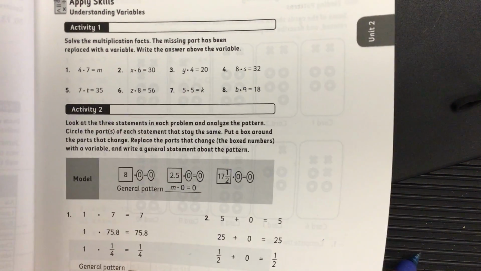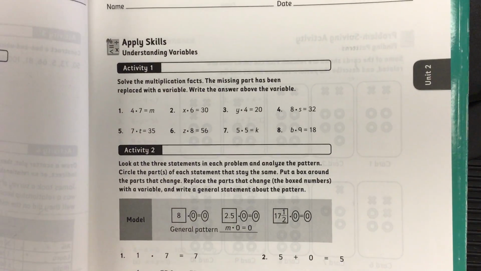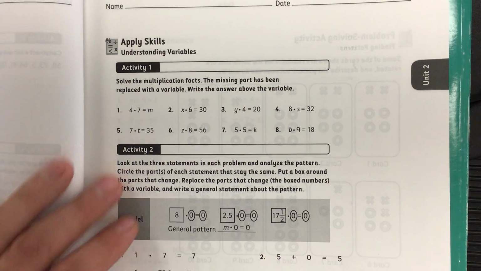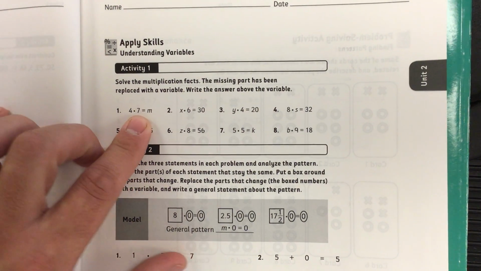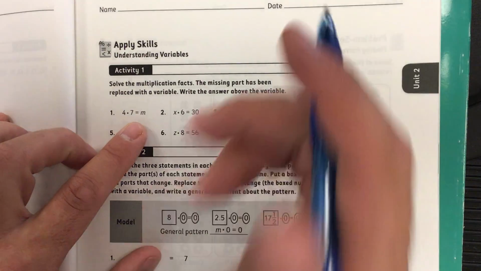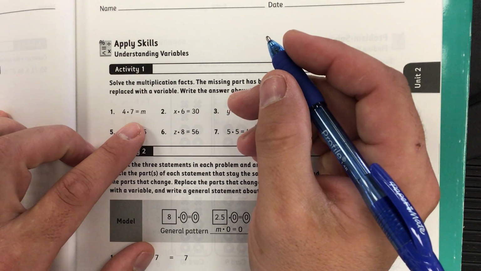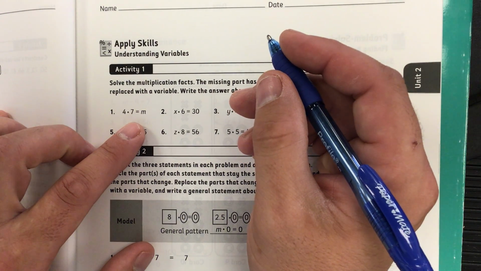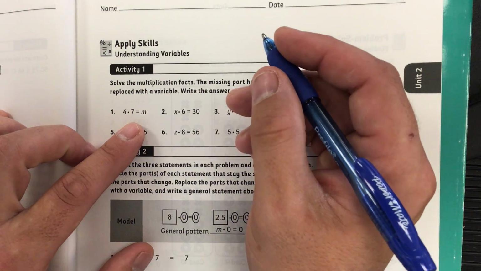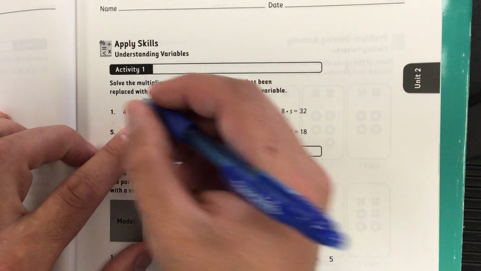Solve the multiplication facts. The missing part has been replaced with a variable. Write the answer above the variable. 4 times 7 is? You guys have multiplication charts to use as well? 28.